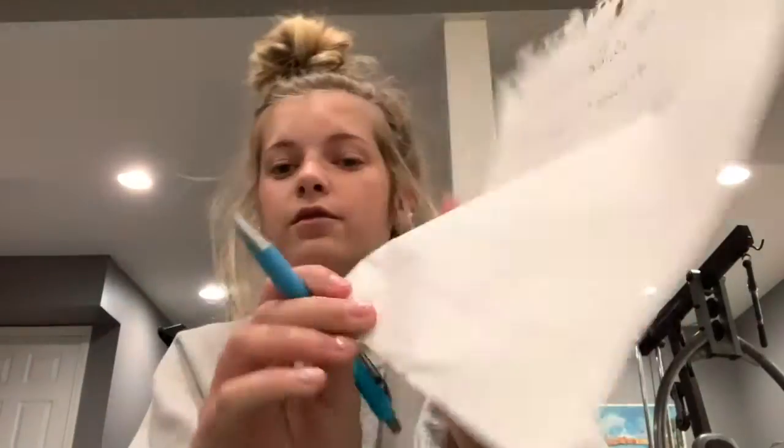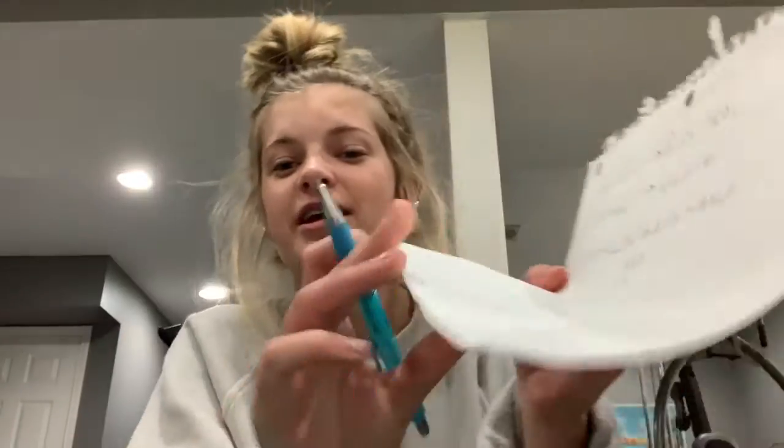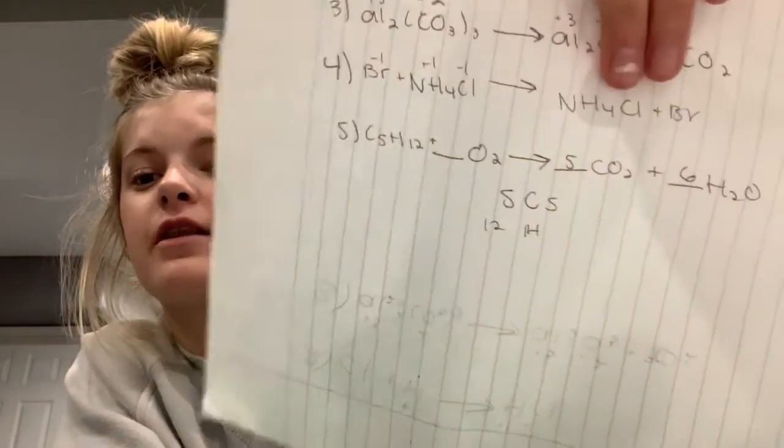there's 5 carbon on this side, so there has to be 5 on the other side, so we're gonna put a 5 in front of CO2, and then there's 12 hydrogen, so we're gonna put a 6 in front of the H2O because there's already a 2, so then that'll make 12 hydrogen.